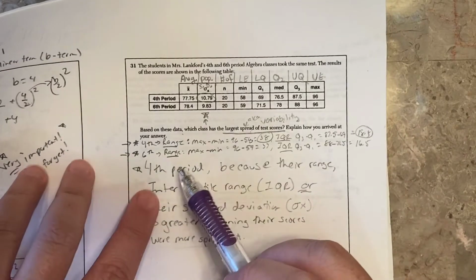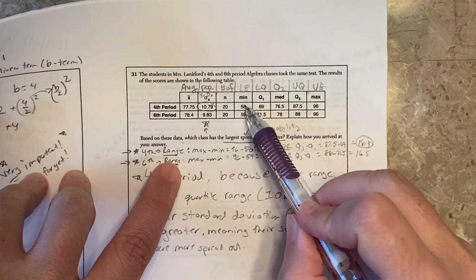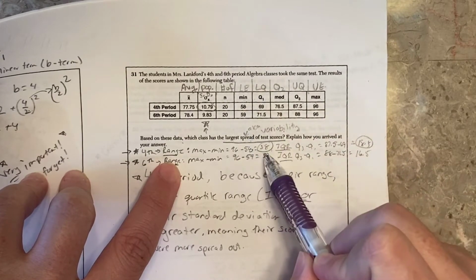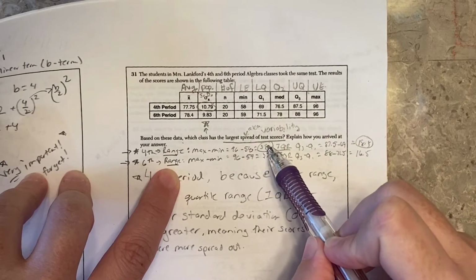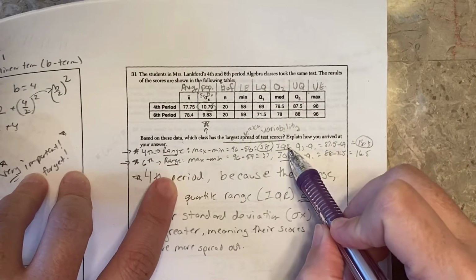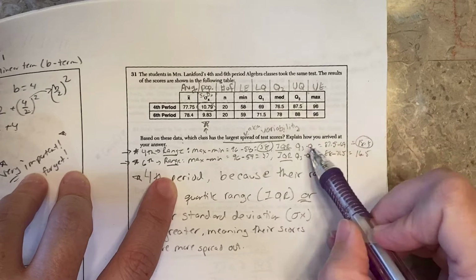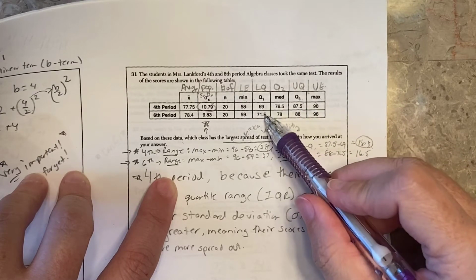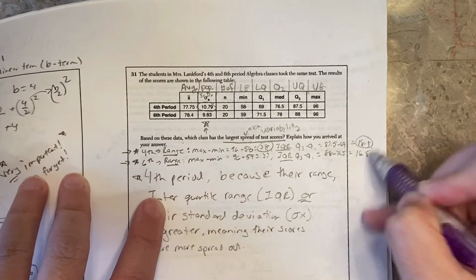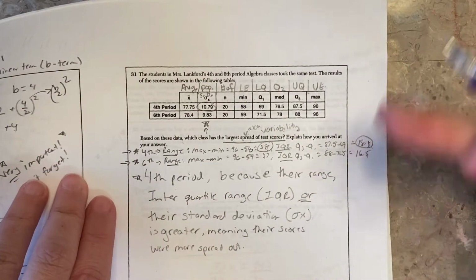Okay. Then over here, I figured out the range for each one. I just took the max and the min. So 96 minus 58 got me 38. 96 minus 59 got me 37. So here again, 4th is the winner. And then the interquartile range is the Q3 minus Q1. So 87.5 minus 69 is 18.5. And then 88 minus 71.5 is 16.5. So in all of those, no matter which one you used, 4th period was the winner.